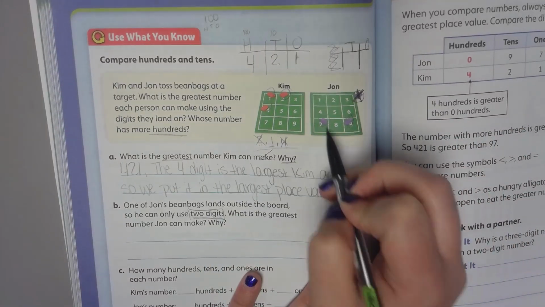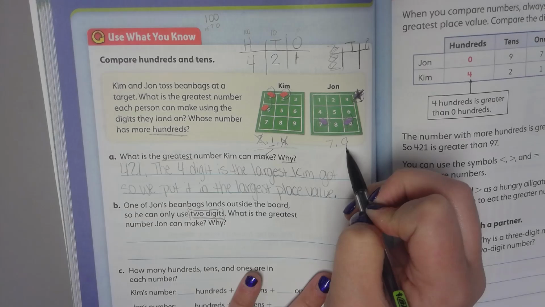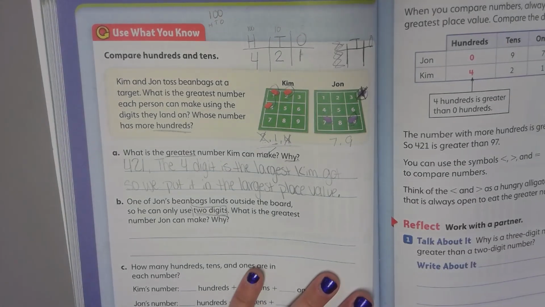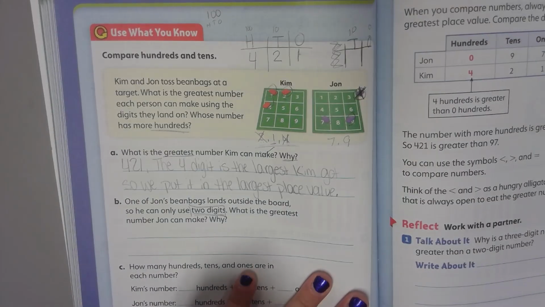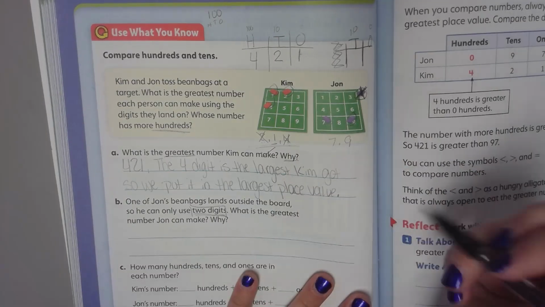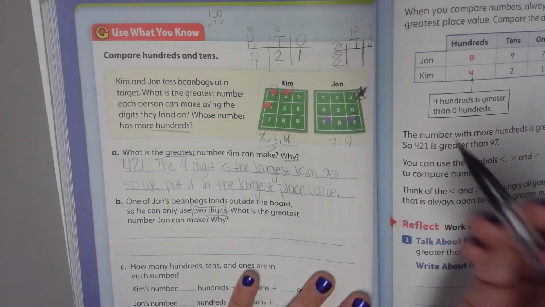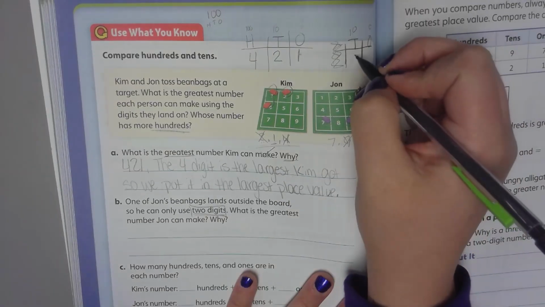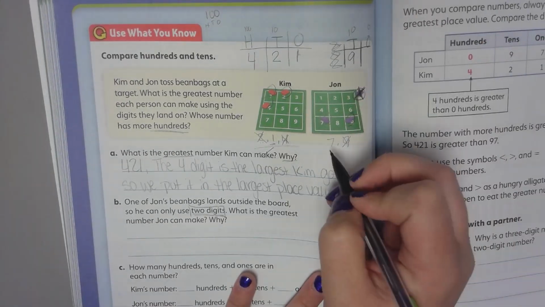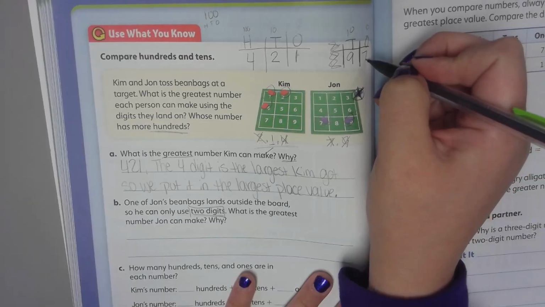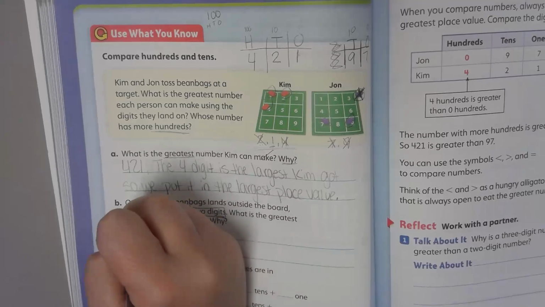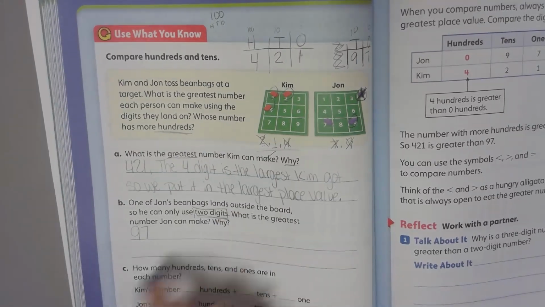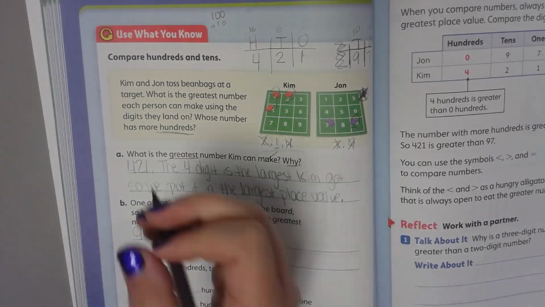So let's see, he got a 7 and a 9. So what is the largest 2-digit number he can make? Well, we know that 10 is bigger than 0, so we know we want the biggest number in the biggest spot when we're talking about comparing, nom nom nom, and making numbers. It wants the biggest number, okay? So 9 is the biggest. It goes in the tens because 10's bigger than 1. And the smallest one we have right here is 7. So what is the biggest number we can make from his beanbags? 97. Okay. Now, why? Why is that the biggest? Well, the same reason up here.